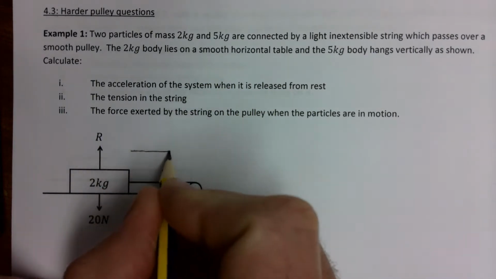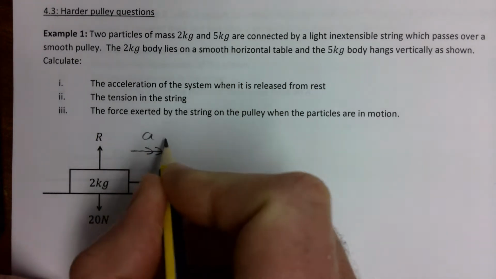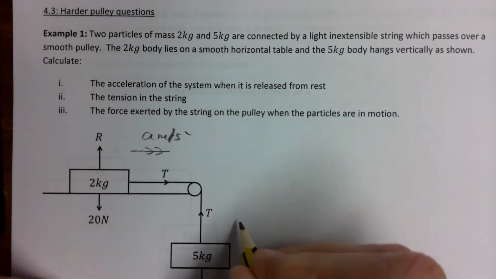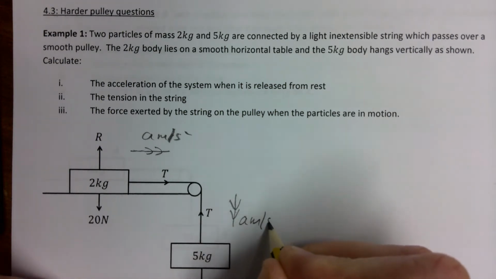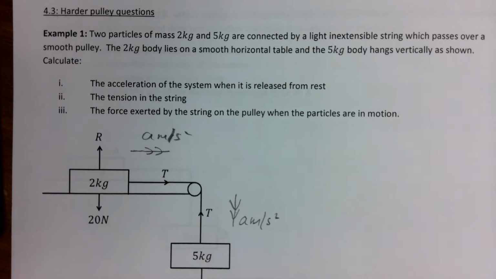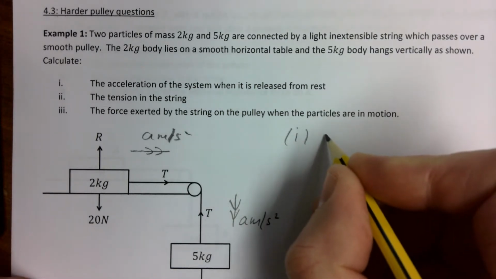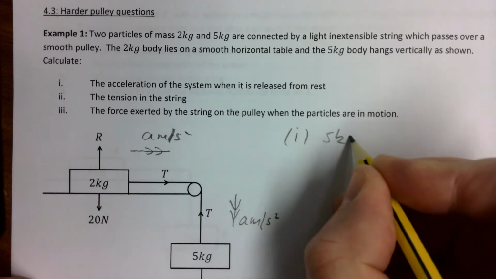We know that it's going to accelerate this way here, so that would be a meters per second squared, and it's going to accelerate this way here. We're going to do F equals ma for each of them. This is going to be our part 1. So first of all, the 5 kilogram mass.